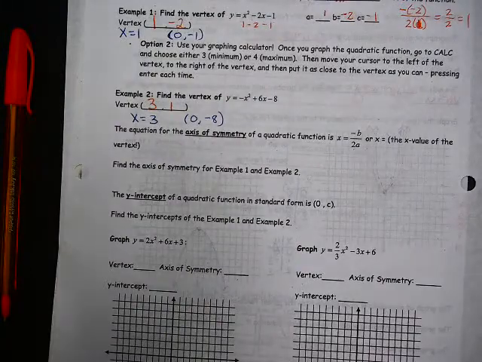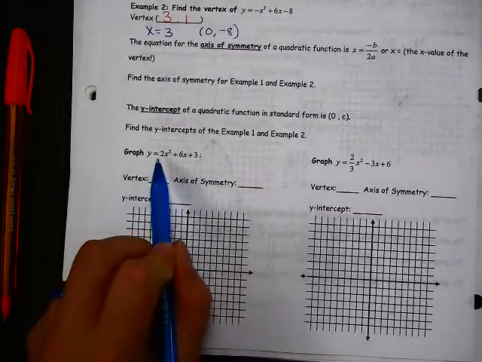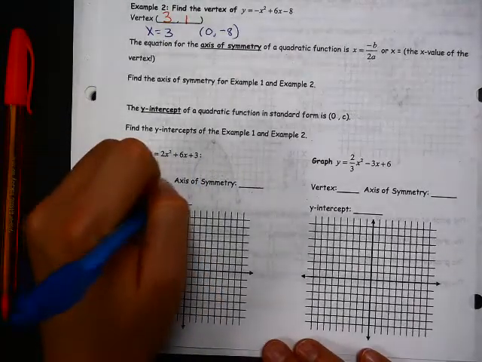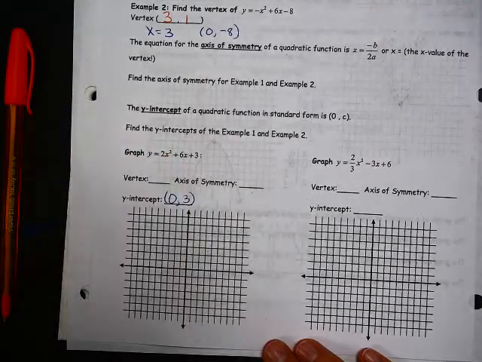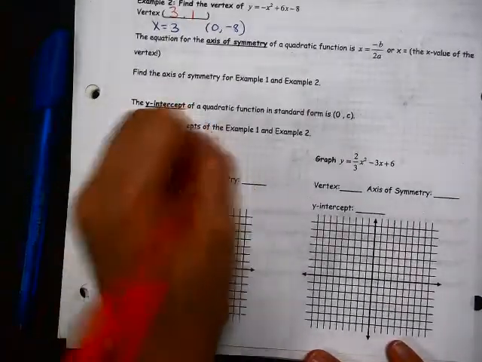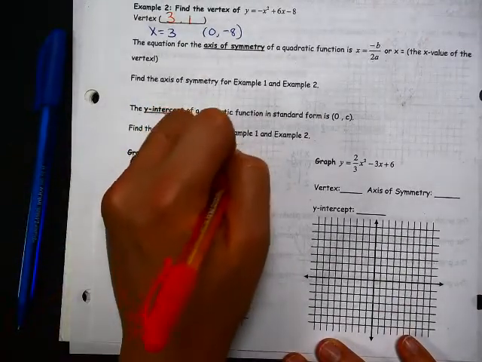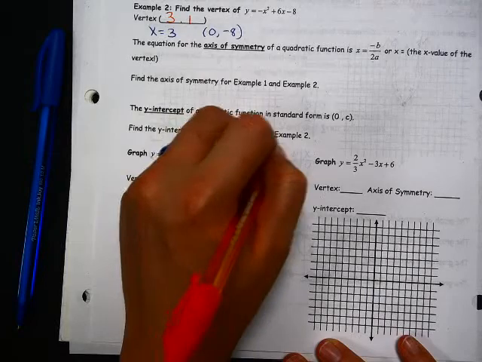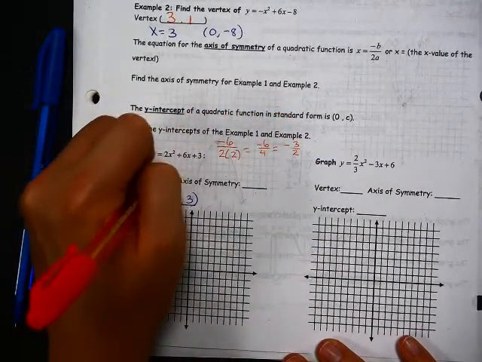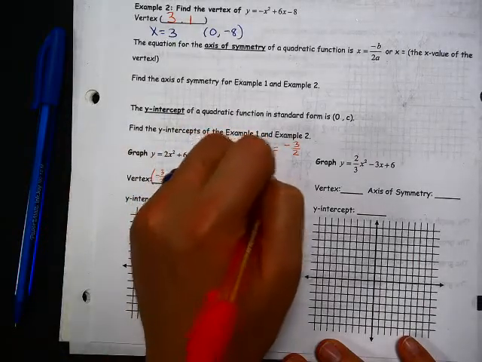Pretty easy, not too challenging. So now we're going to graph y equals 2x squared plus 6x plus 3. My y-intercept's my favorite because that's the easiest, so (0, 3). Then I'm going to find my vertex: negative 6 over 2 times 2, so negative 6 over 4 equals negative 3 halves. So my vertex is negative 3 halves something, but my axis of symmetry is x equals negative 3 halves.